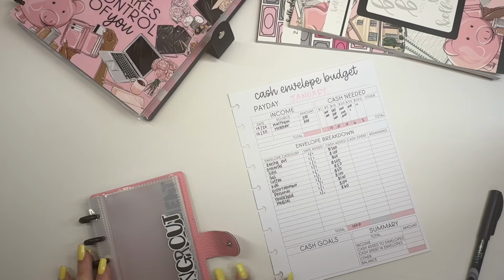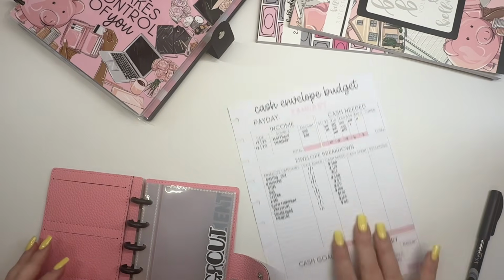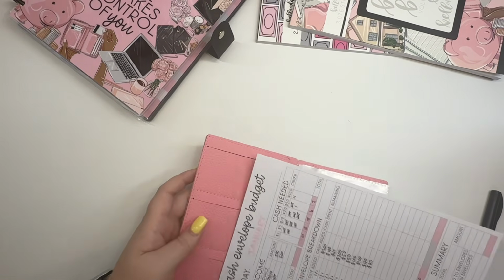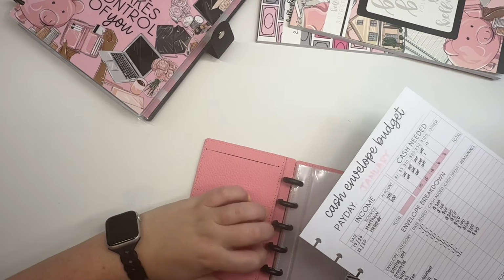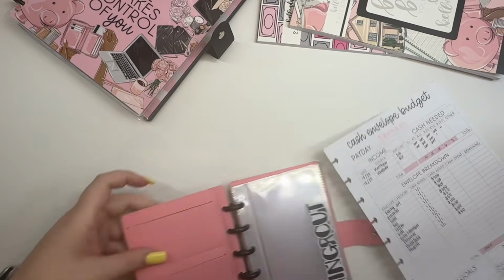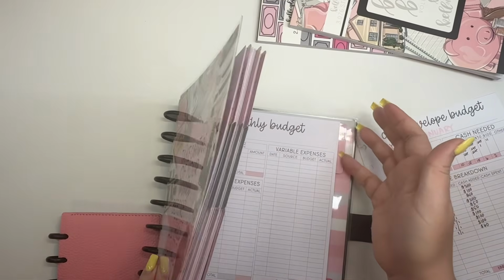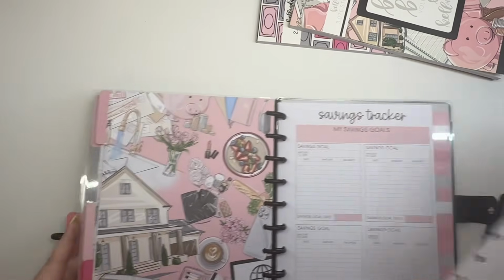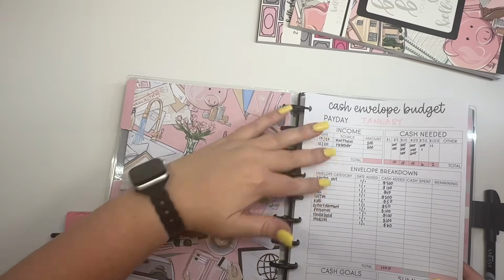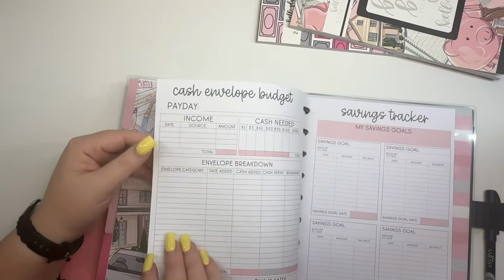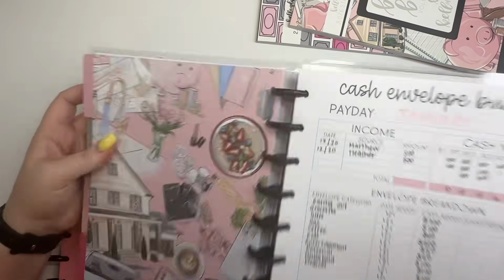All right, I'm really excited to give this a try. Now, if you wanted to, I guess you could try to fold this up and put it in this pocket if you really wanted to, but I am personally going to put mine in this back section, and then I will update it at the end of the month, and then I'll do February on the back. So that's where I'm going to keep mine.